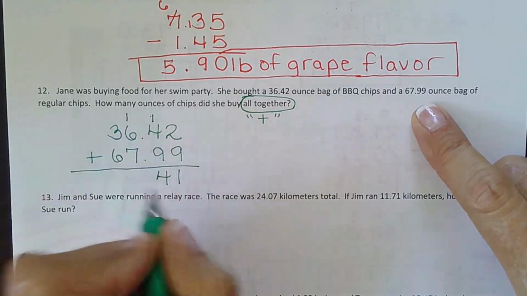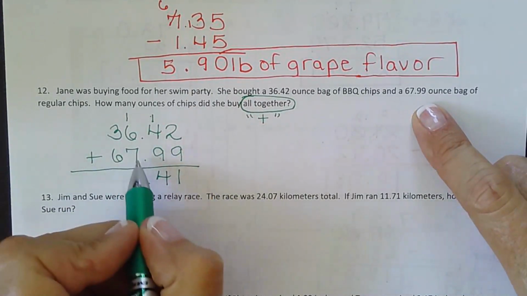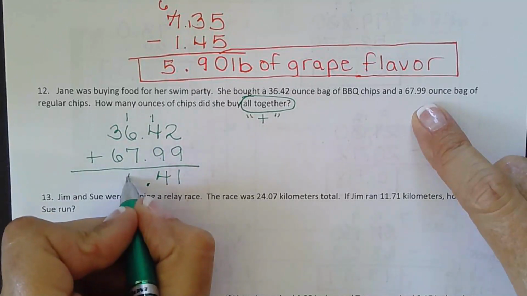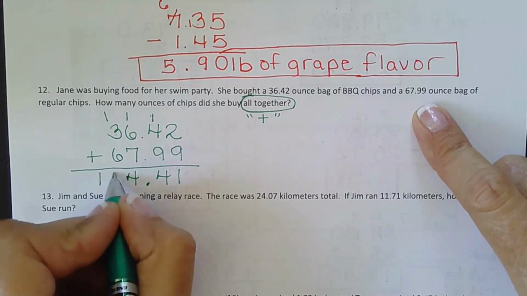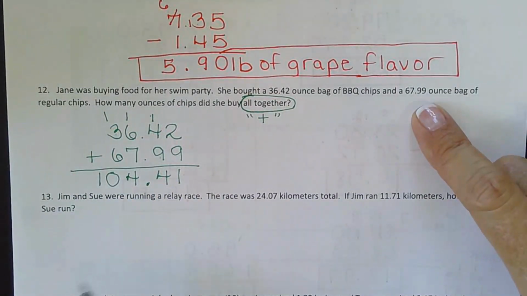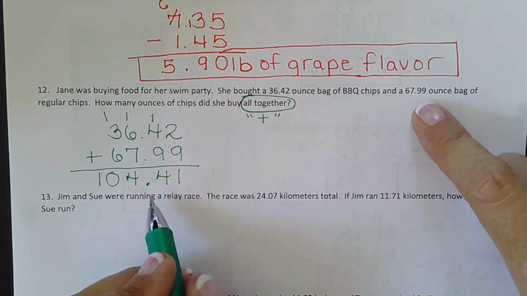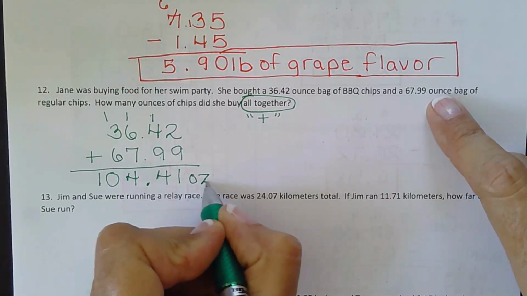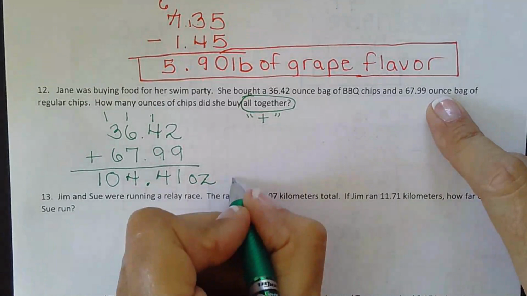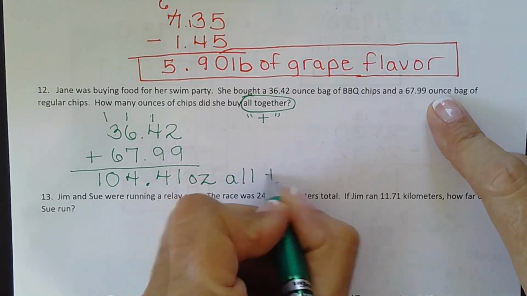Carry our 1, bring our decimal straight down. 13 plus 1 is 14. Carry our 1, 9 plus 1 is 10. So 104.41, and then we got to label our answer, ounces all together.